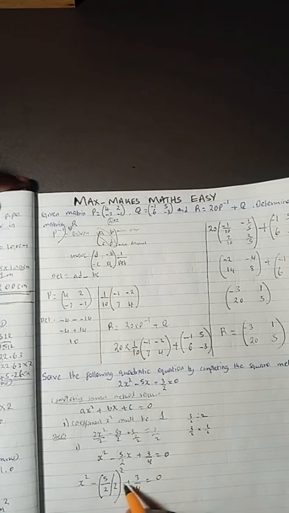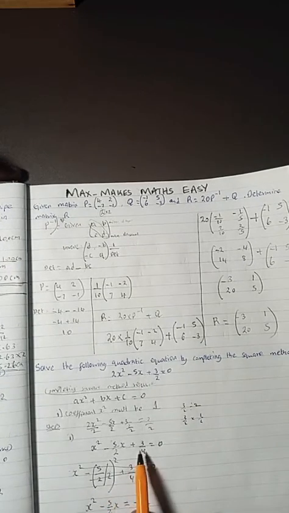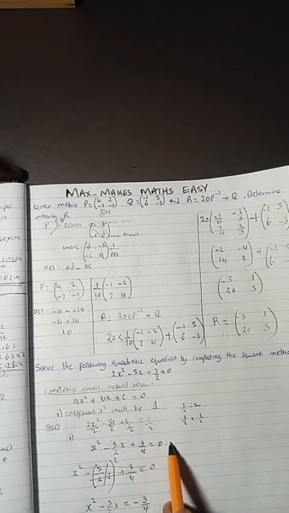So what were we supposed to do before we reach here? We were supposed to say x squared minus 5 over 2x is equals to minus 3 over 4. So we are going to shift the constant term to the opposite side.